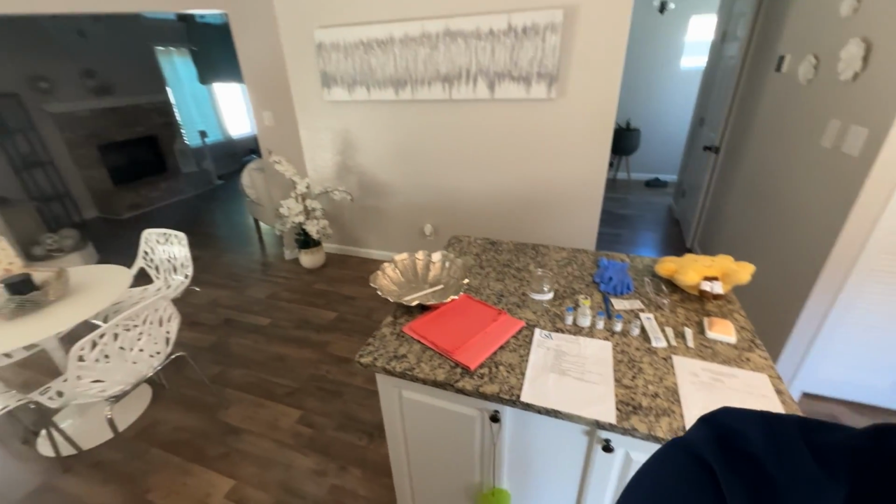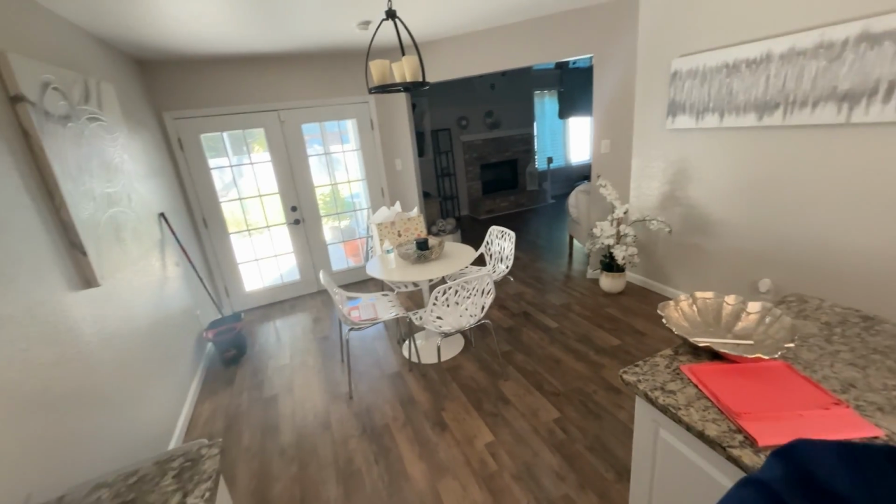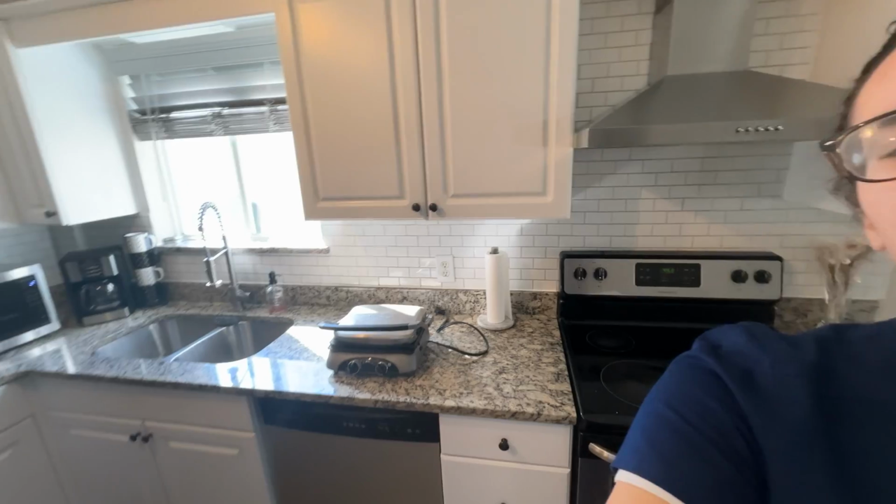Now I'm going to do a room scan. So this is my setup. Today we are in my kitchen slash dining area.